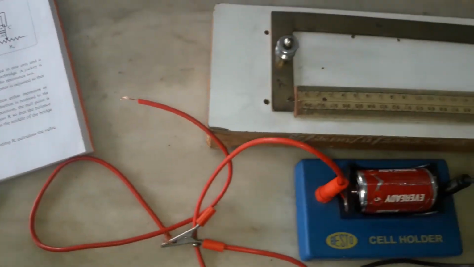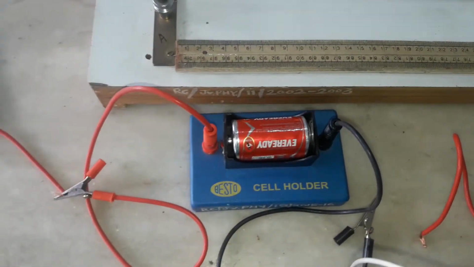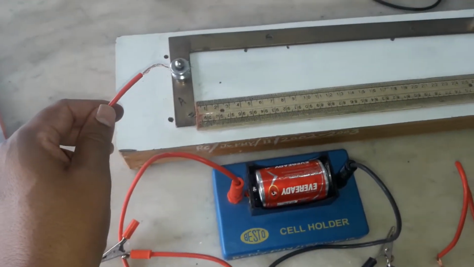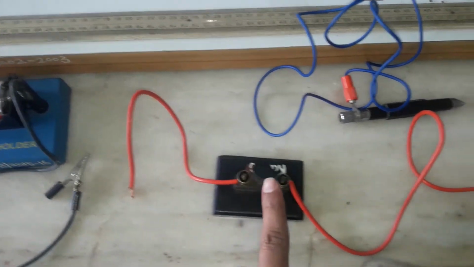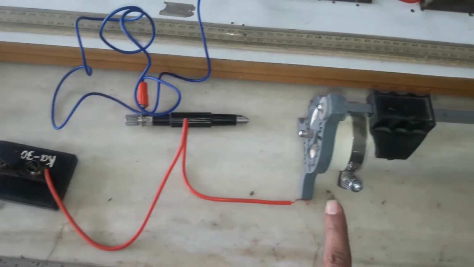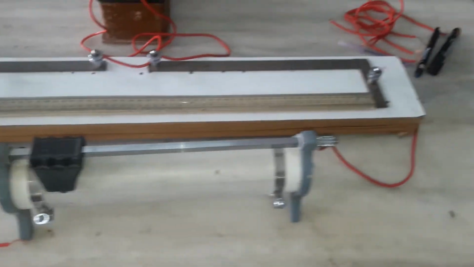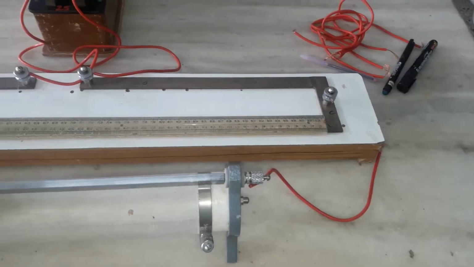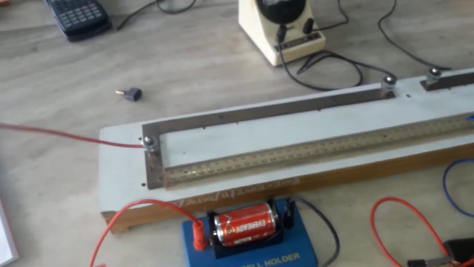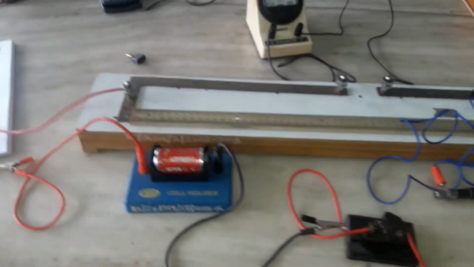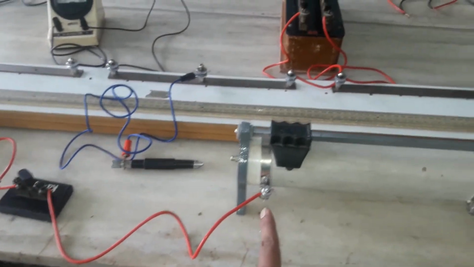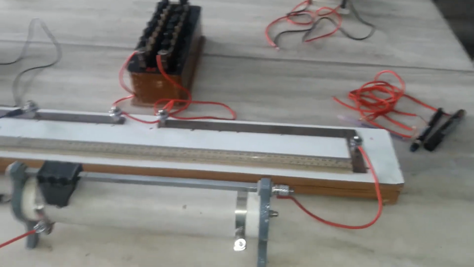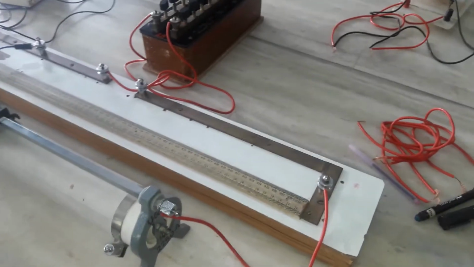So this is the battery. The positive terminal of the battery connects to terminal A, the negative of the battery connects to the plug key, and from the plug key to the fixed terminal of the rheostat, and the variable terminal connects to terminal C. This is how we connected the battery to terminal A, then the negative of the battery to the plug key, to the fixed terminal of the rheostat, and the variable terminal to terminal C.